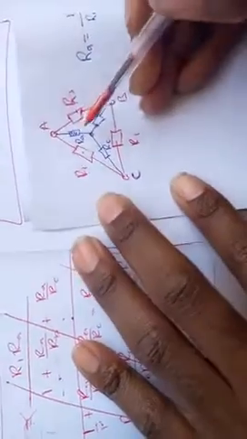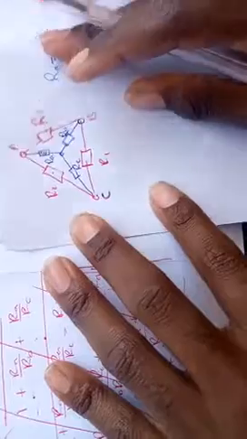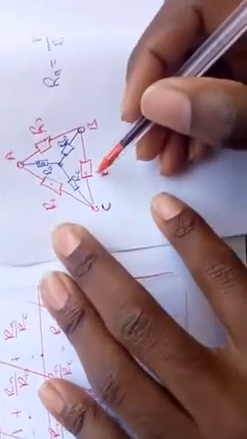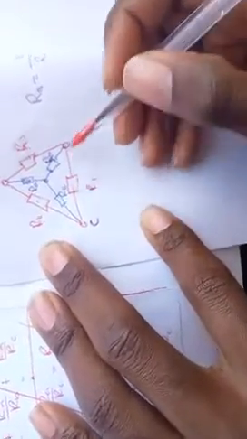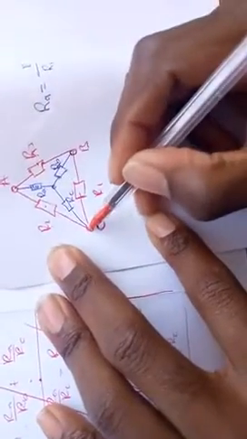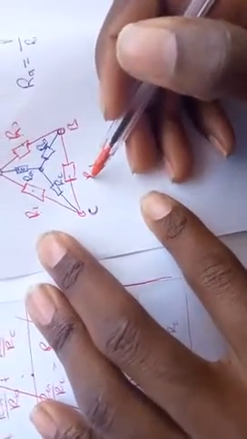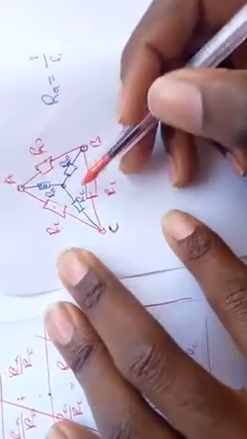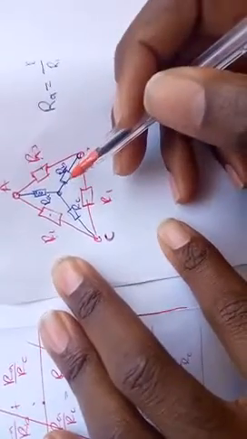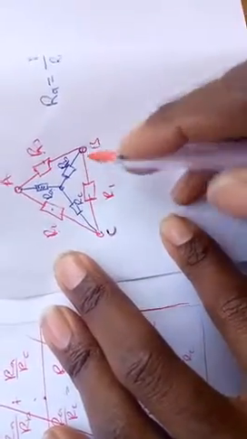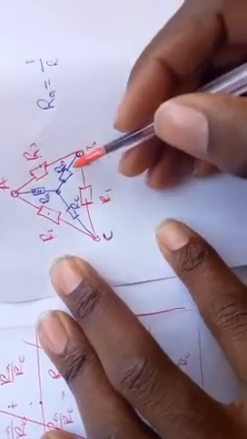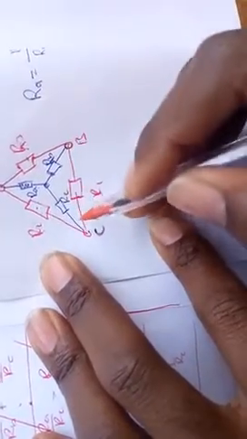So in short, the shortcut of doing this kind of conversion from a star to a delta, as you can see, R1 is connected to two terminals B and C. So for you to express R1 in terms of the star resistors, you're supposed to get those two resistors of the star which are connected to the same terminal as R1, which is RB and RC.